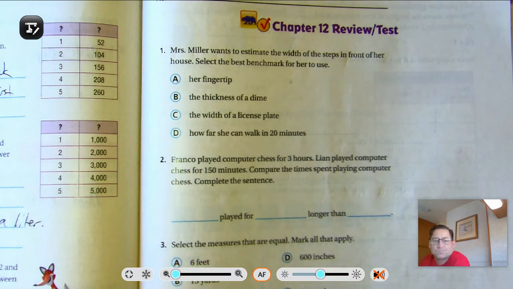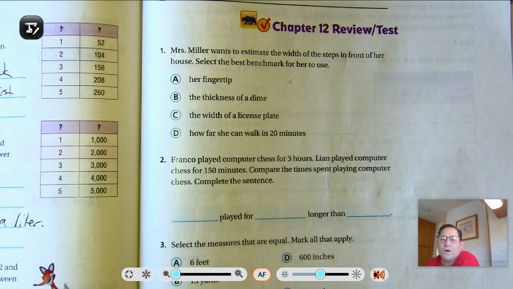Mrs. Miller wants to estimate the width of the steps in front of her house. Select the best benchmark for her to use. Well, the steps going in like staircases, right? Stair steps. They would be bigger than a fingertip, right?